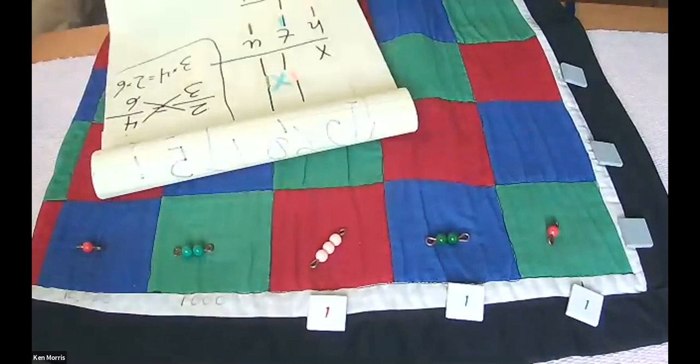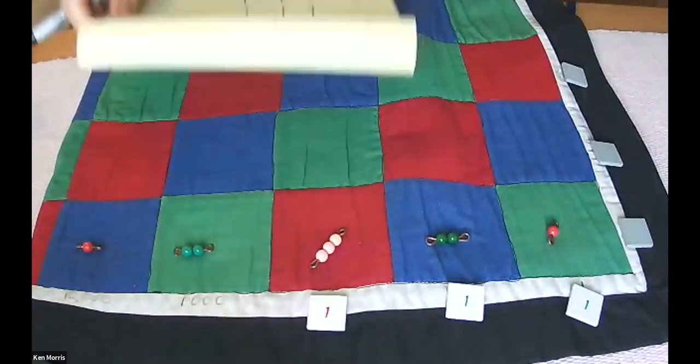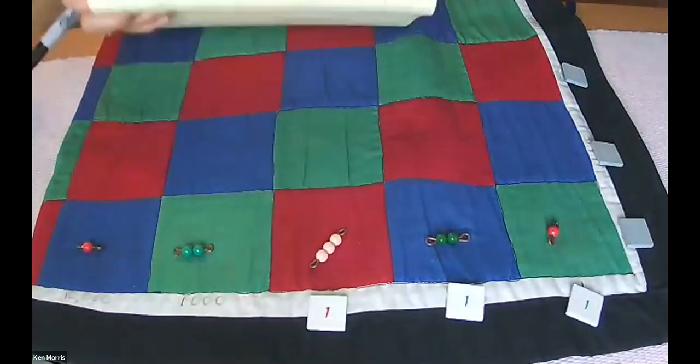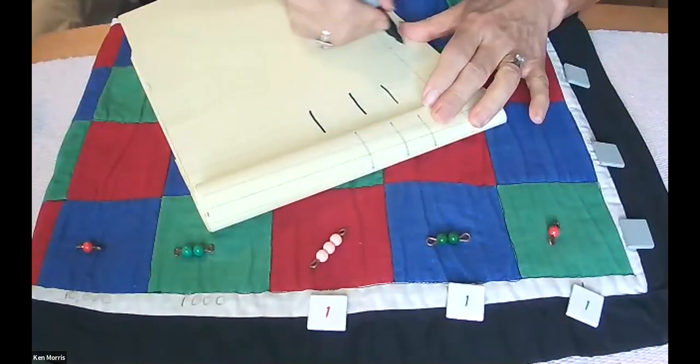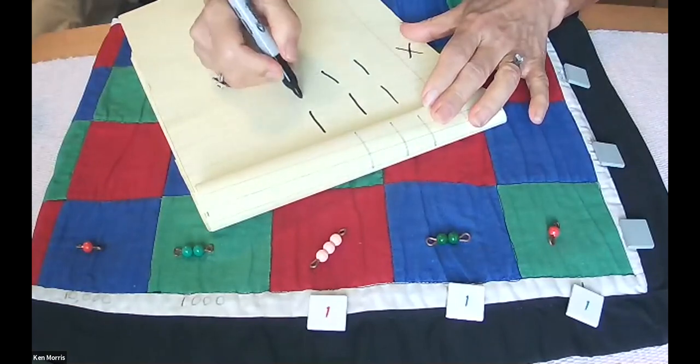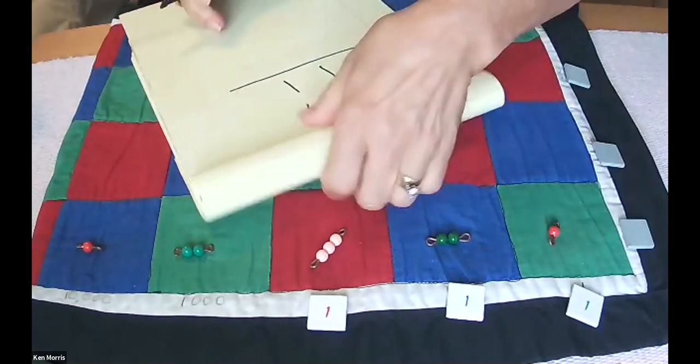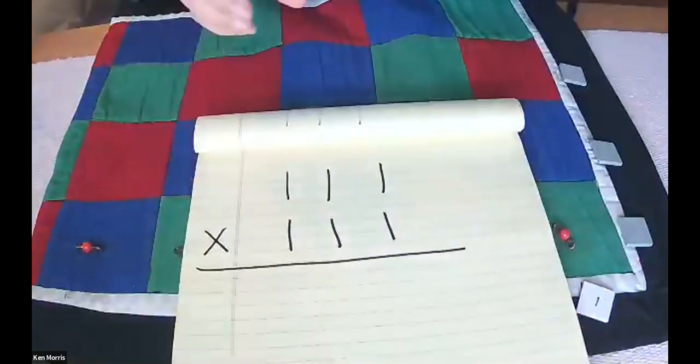Okay, so now let's start the notation again and see what we can do here.